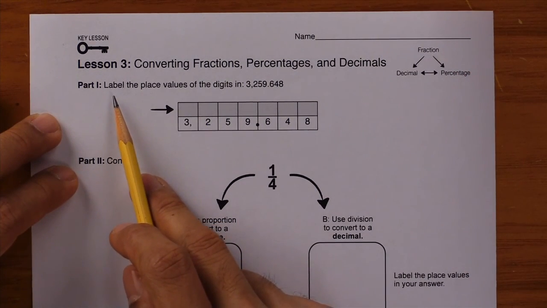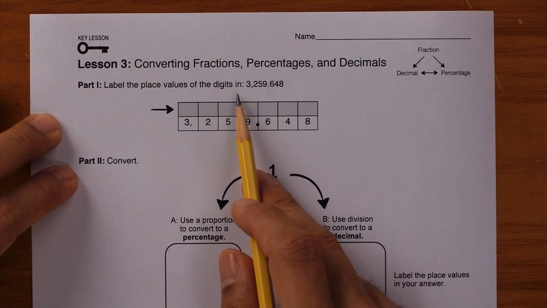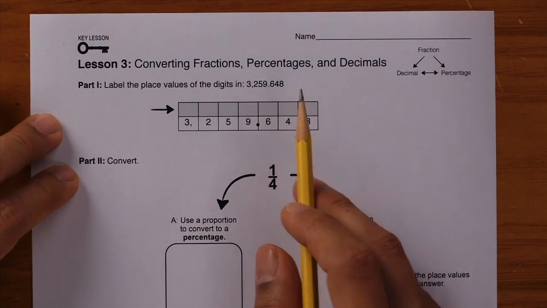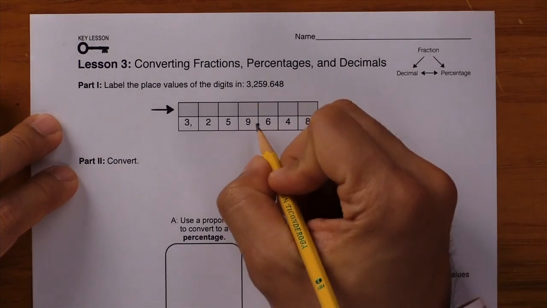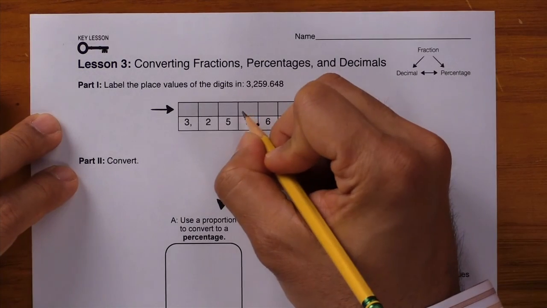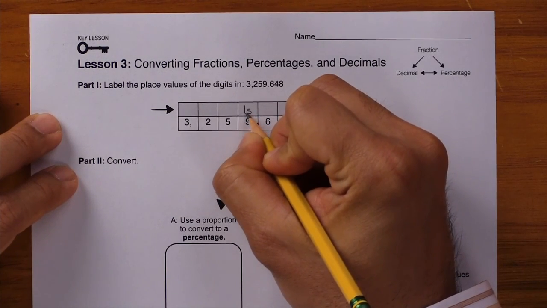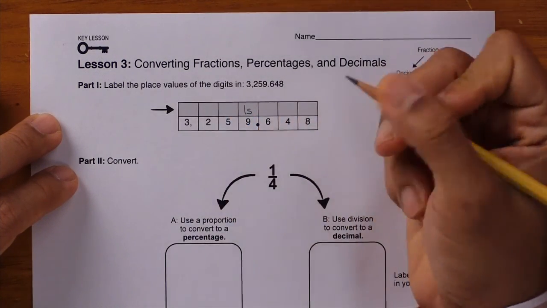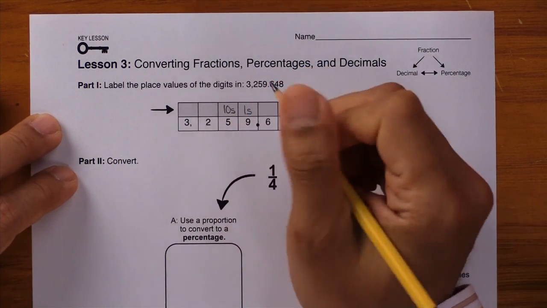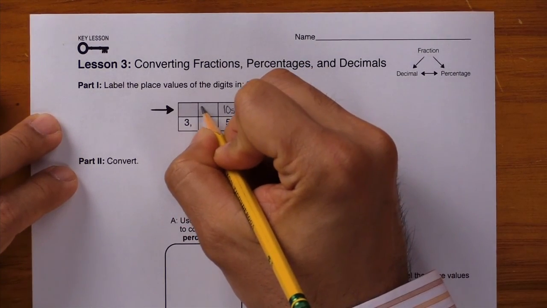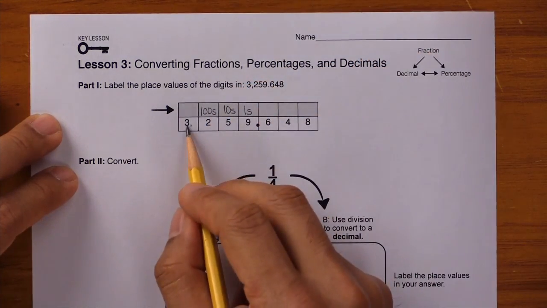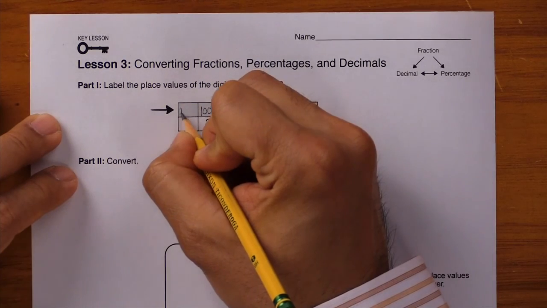It says, label the place values of the digits in 3,259 and 648 thousandths. So this should be review for students. Here's a decimal point, and the 9 is in the ones place value, so I'll write it down. Here, the 5 is in the tens place value, followed by 2 in the hundreds place value, and the 3 is in the thousands place value.